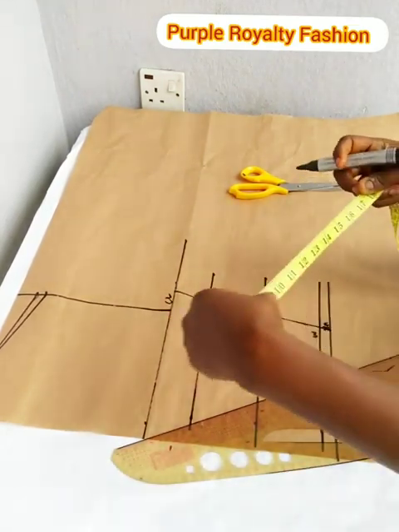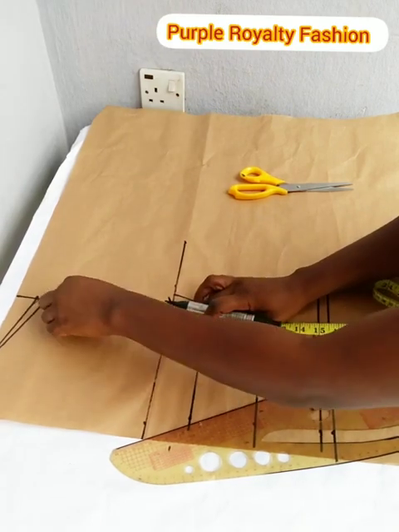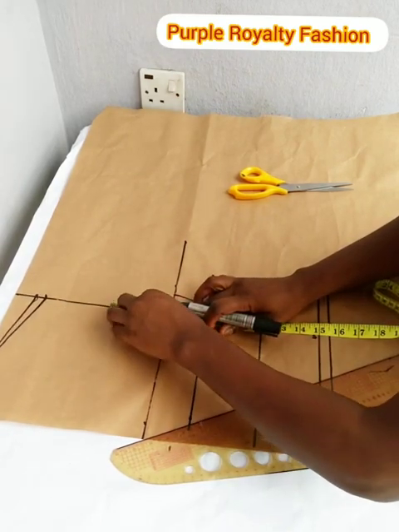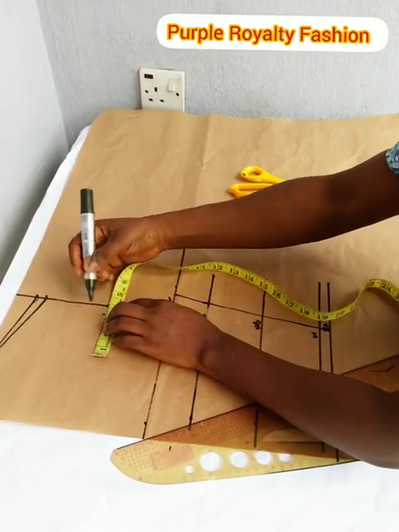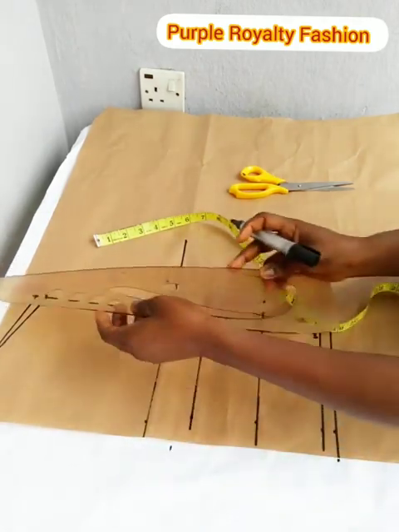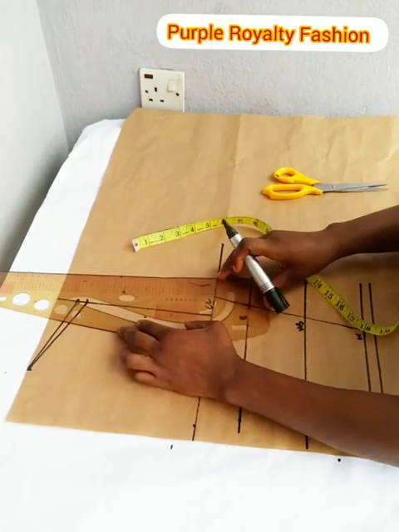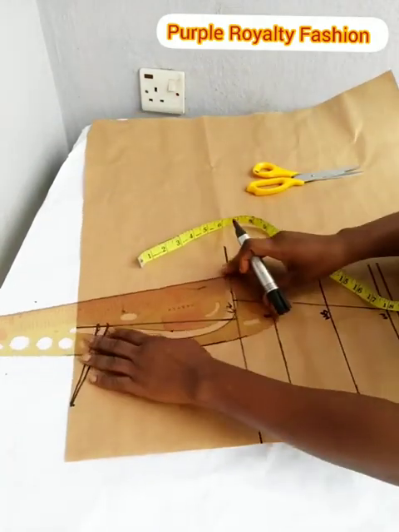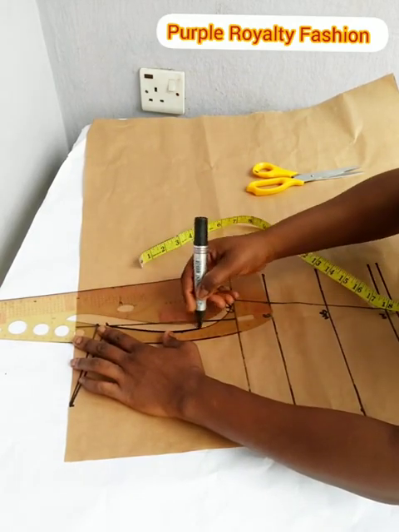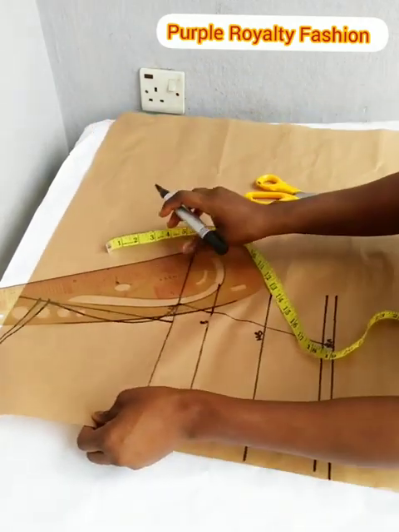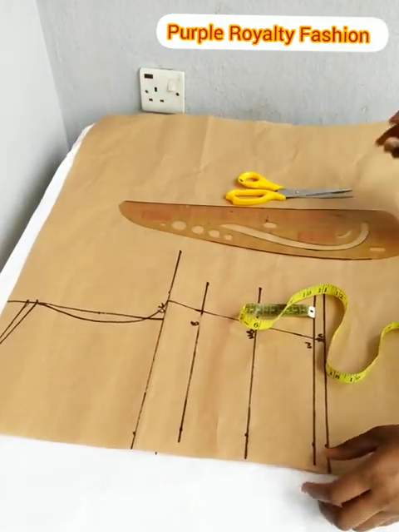Then I'll draw the armhole measure and the armhole. I'll measure whatever is left from this point and divide it by 2. I'll get the midpoint, and from that midpoint I'll go in by 0.75, and then I'll draw the armhole. Alright. So I've done the armhole.